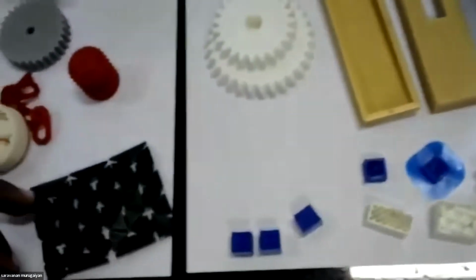And these are some of the components that we printed with our printer, and this shows the different infill shapes that we can give in the printer. These infill shapes determine the stability of the component.